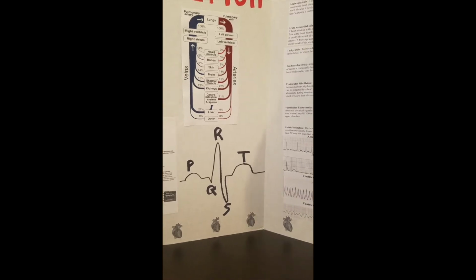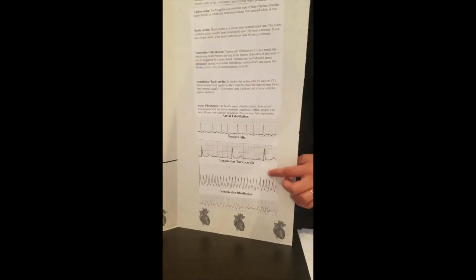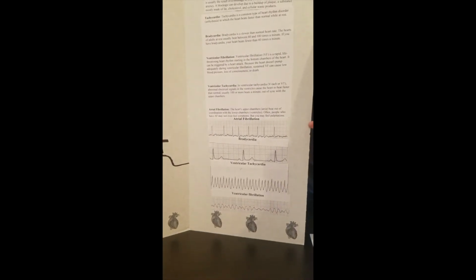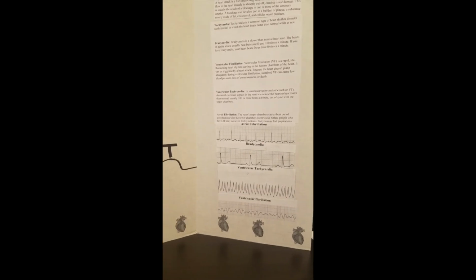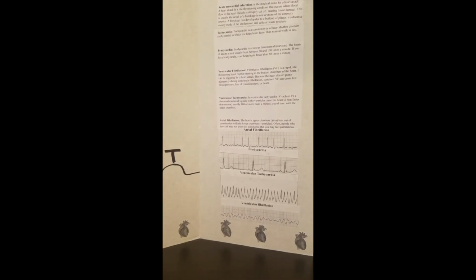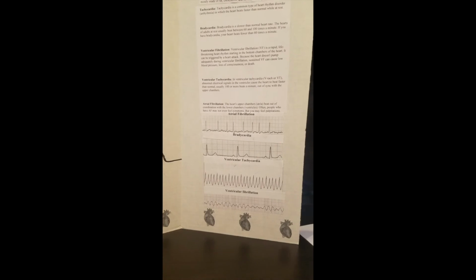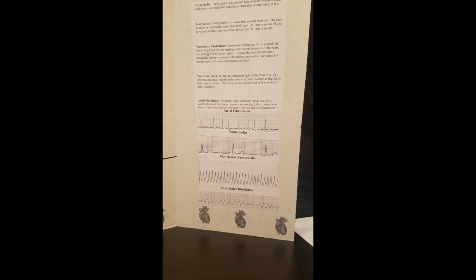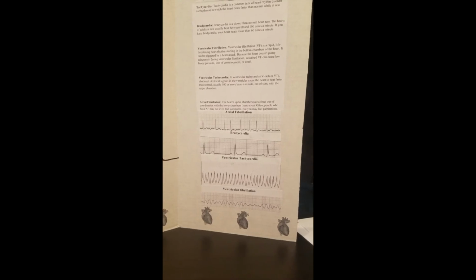Some of the common abnormalities of diseases are atrial fibrillation, bradycardia, ventricular tachycardia, and ventricular fibrillation. Very briefly, atrial fibrillation is when the upper chambers beat out of coordination with the lower chambers. And ventricular tachycardia is abnormal electrical signals in the ventricles cause the heart to beat faster than normal. And ventricular fibrillation is a rapid, life-threatening heart rhythm starting in the bottom chambers of the heart. It can be triggered by a heart attack.